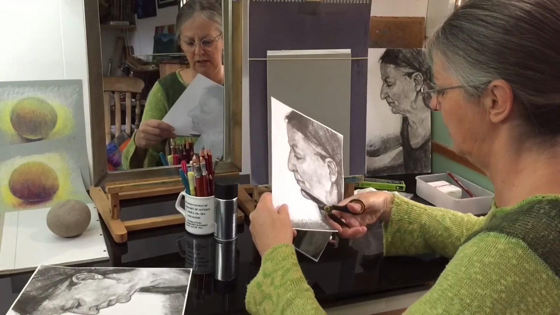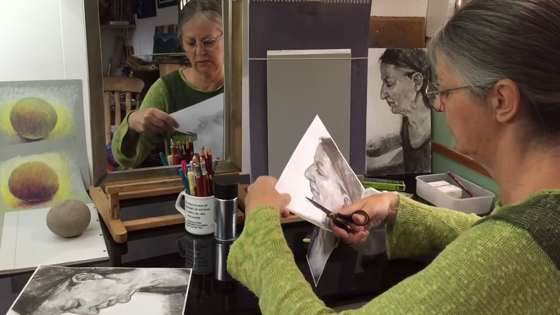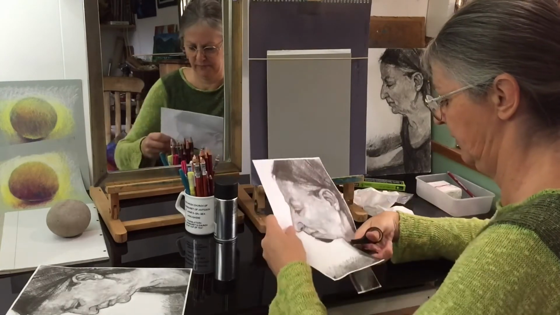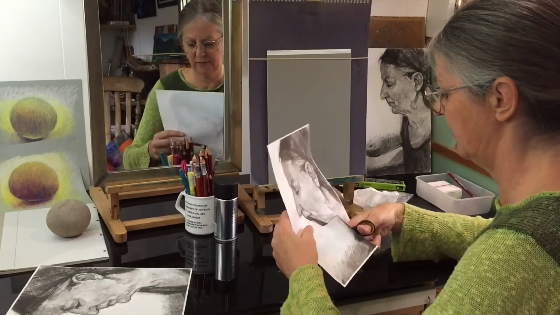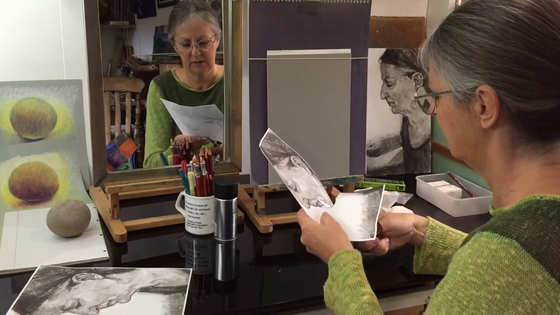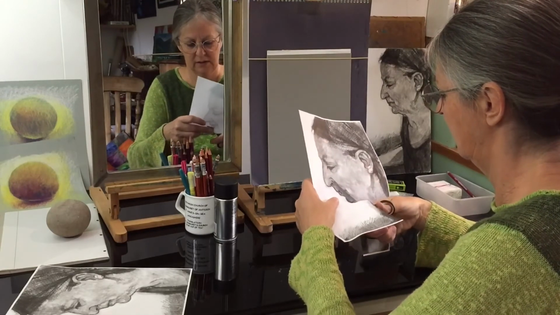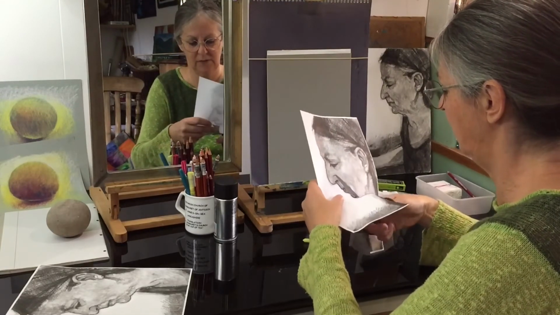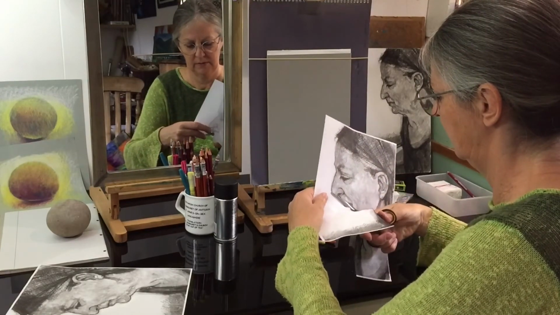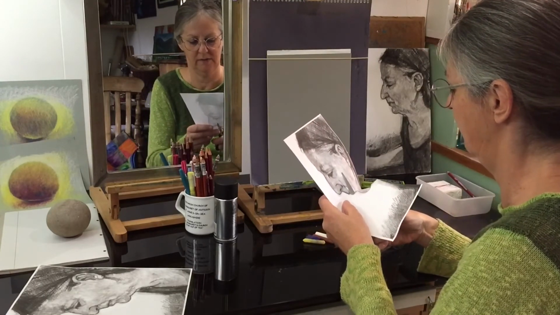I'm just carefully cutting the shape I want to reproduce. Even cutting out, I feel, is like a method of drawing. Drawing with the scissors. It's just a different way of exploring the shape. It's like taking a very, very slow line for a walk.